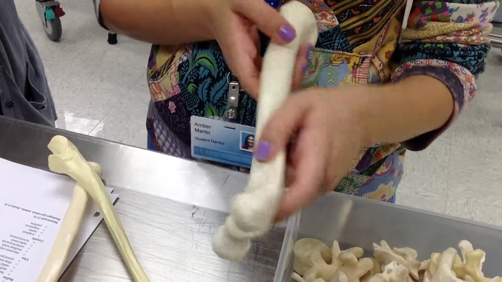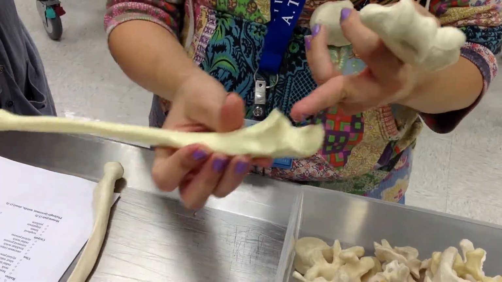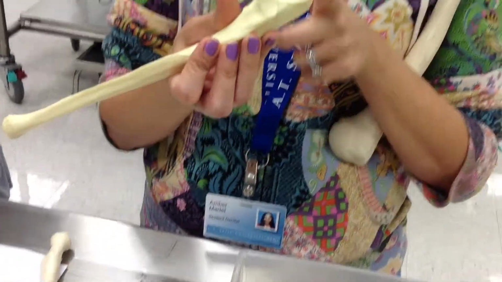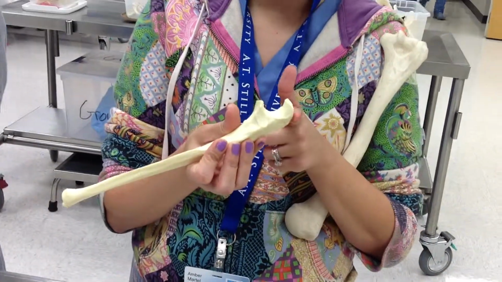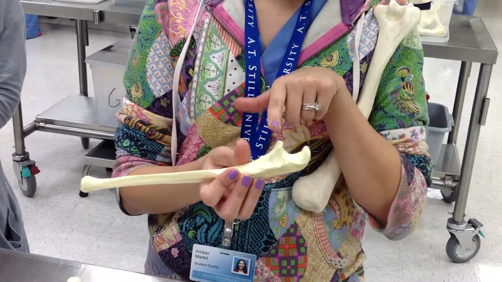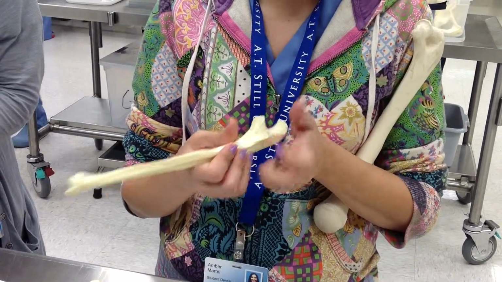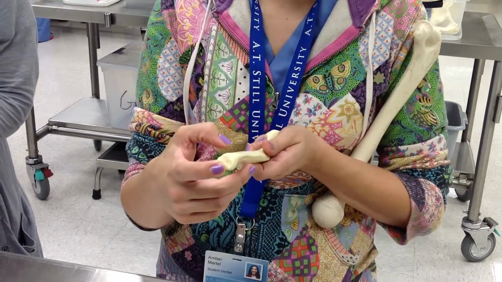It's the big one. Ulna: trochlear notch, right here, this U-shaped thing, olecranon process, or just olecranon, coronoid process, radial notch, styloid process.